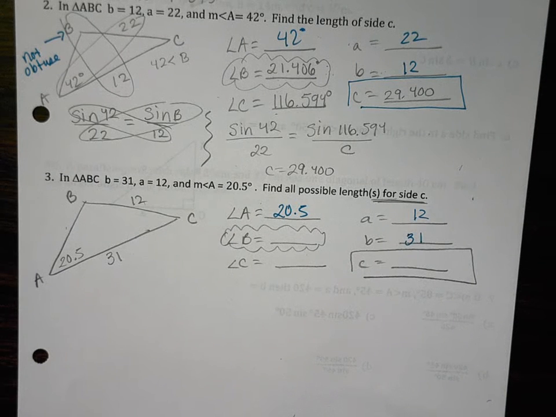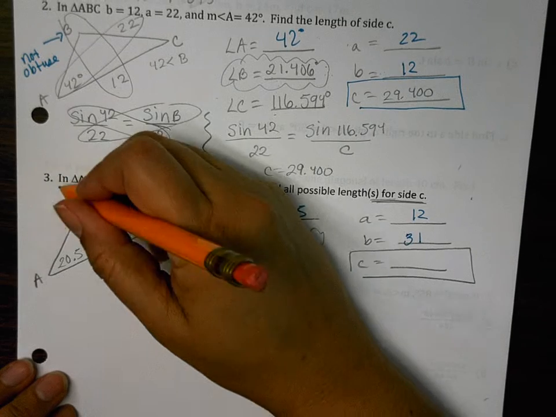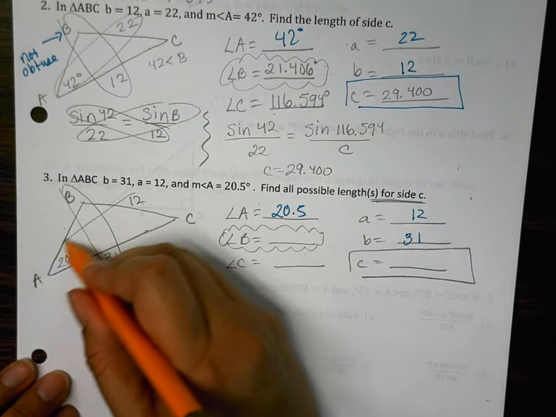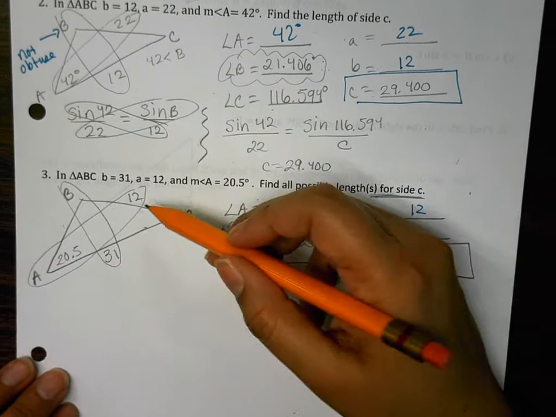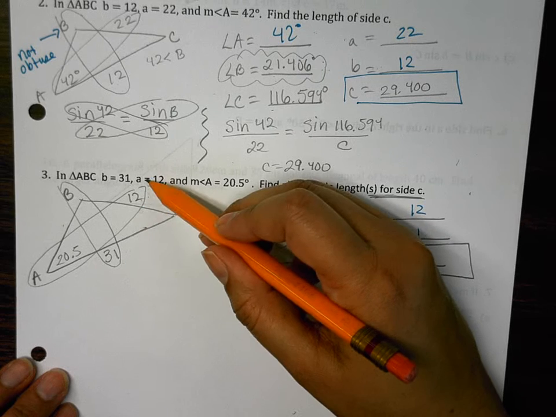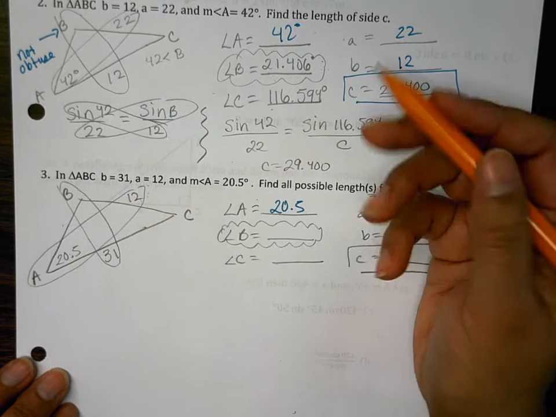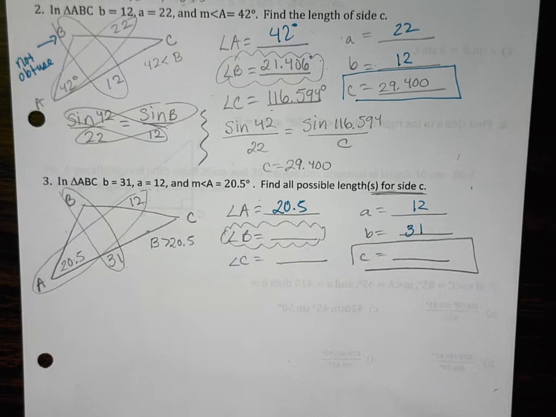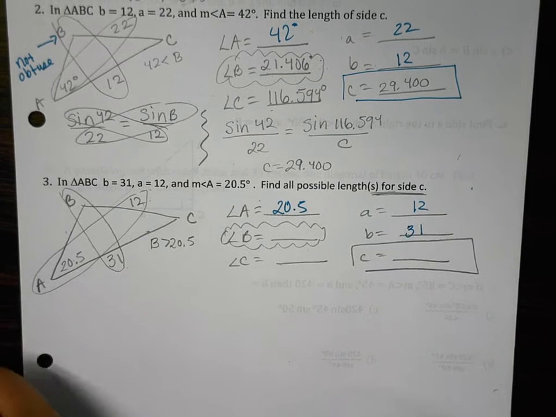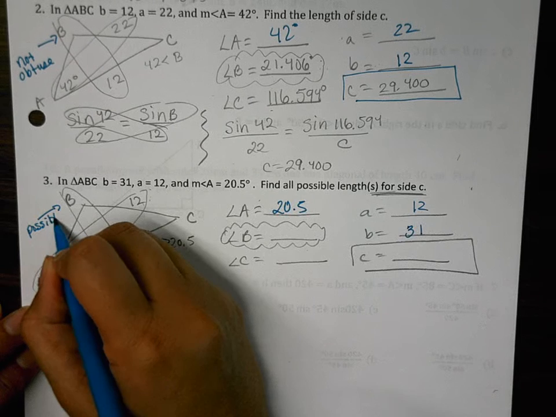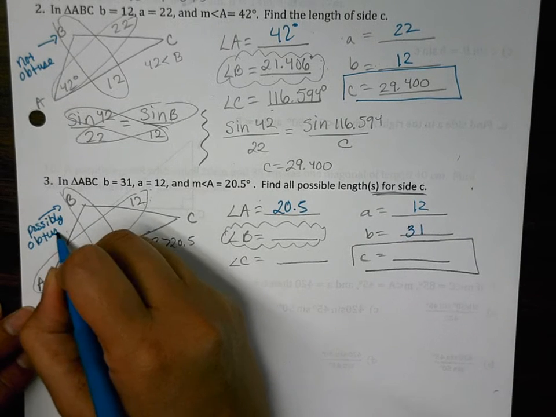So if I'm looking for angle B, do I have to check if angle B is possibly obtuse? Yes. Okay, what's opposite angle B? And the only other set I know is A and side A, and that's 12. What's bigger, the 12 or the 31? So what angle's bigger, angle B or the 20.5? Angle B is greater than 20.5. What does that mean? Could it be obtuse? Which is why we say it's possibly obtuse. It may not be, but it possibly could be. So angle B is possibly obtuse.